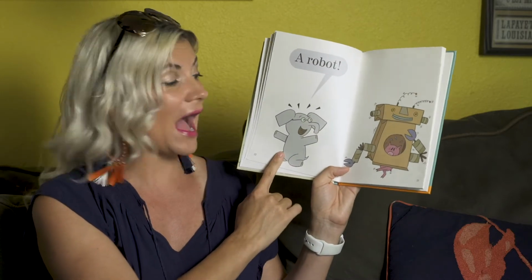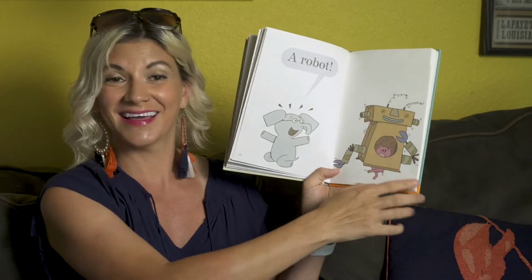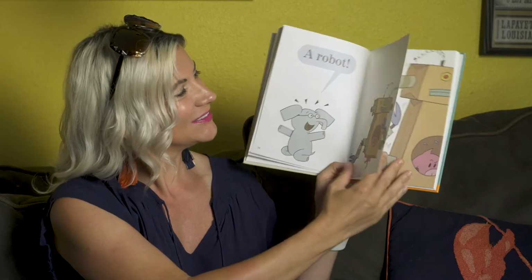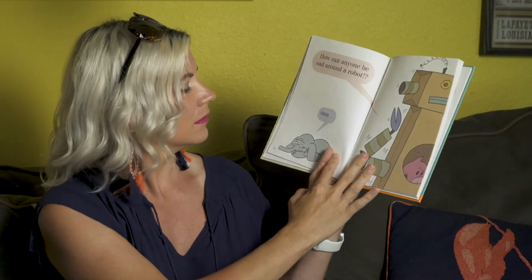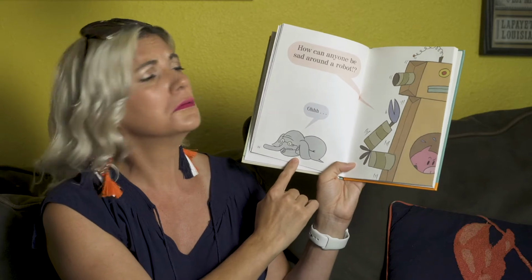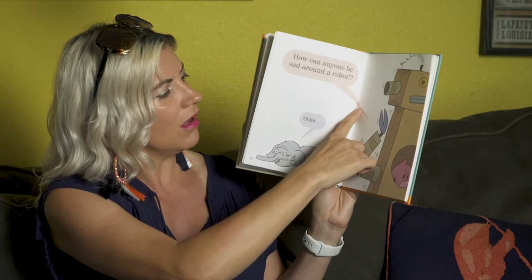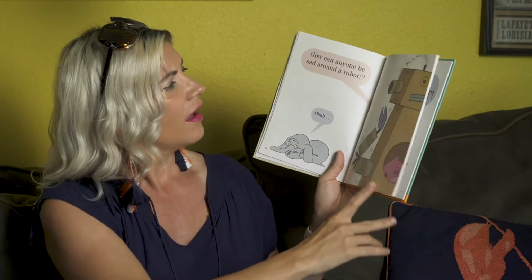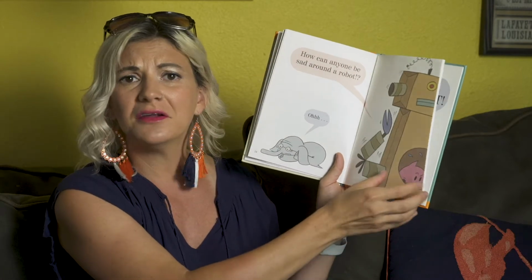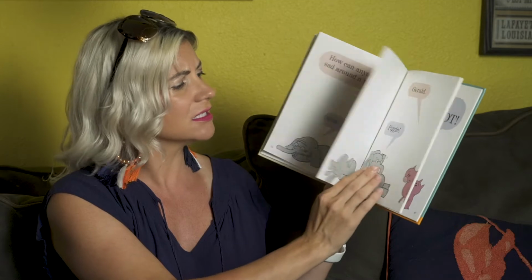A robot? Oh. Look at this. This speech bubble's coming all the way across the page. How can anyone be sad around a robot?